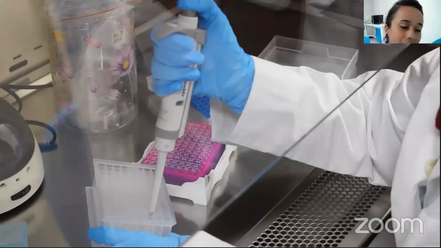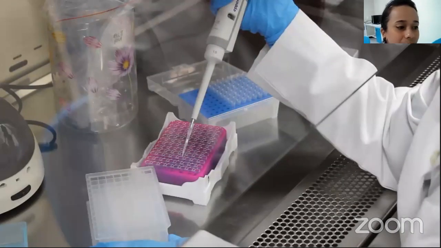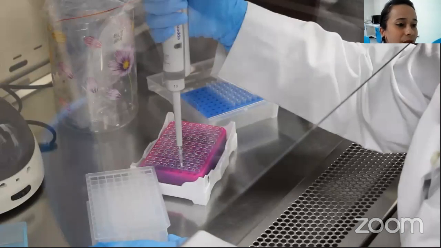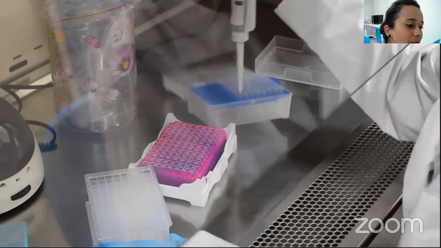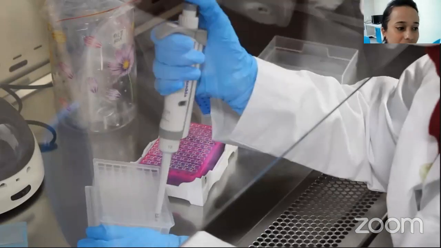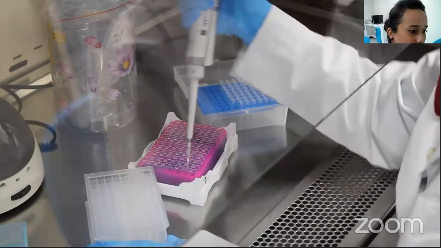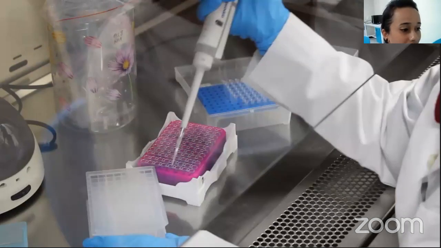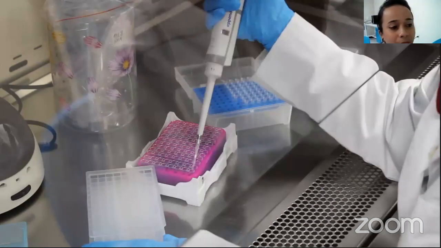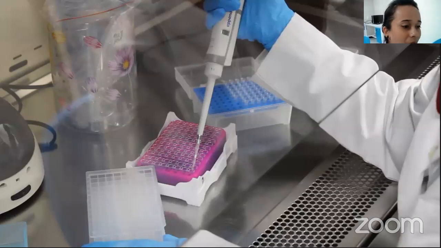Because, as you have seen yesterday, this RNA is extracted on the basis of magnetic beads. Sometimes we actually face a problem that some magnetic beads are present in the well. So what we do is spin that sample and take the supernatant and use it for the PCR. Any accident can happen while you are pipetting the RNA.